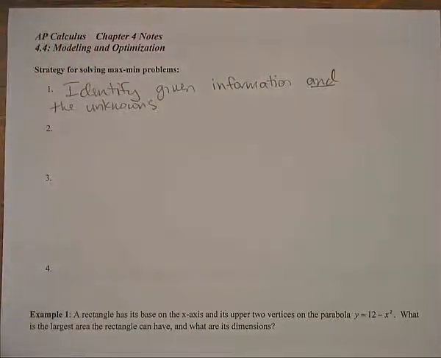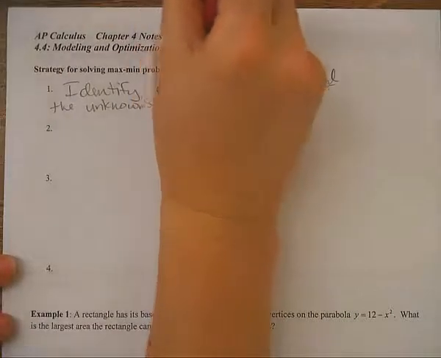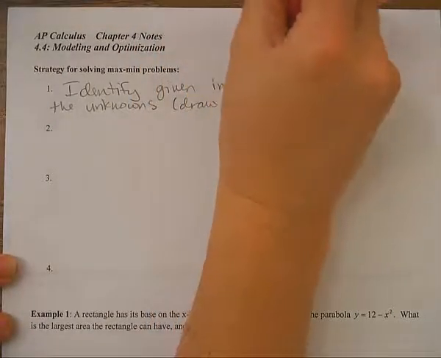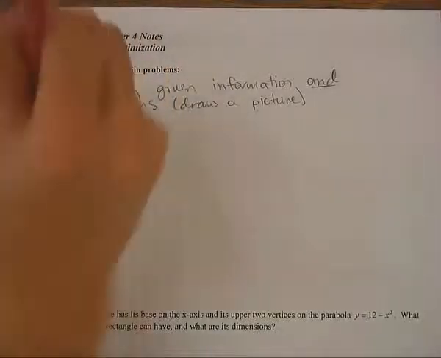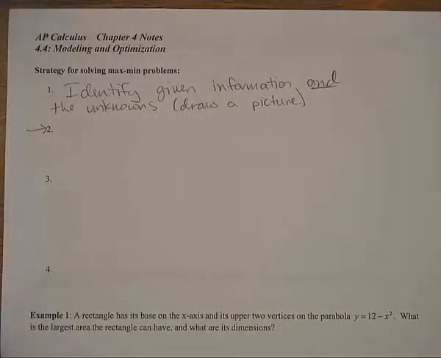Oftentimes that involves drawing a picture. That's the best way to start figuring out what you know and what you don't know. Then your second task, perhaps the hardest task, the task that we spent our last video on, is writing an equation relating the key components to each other.